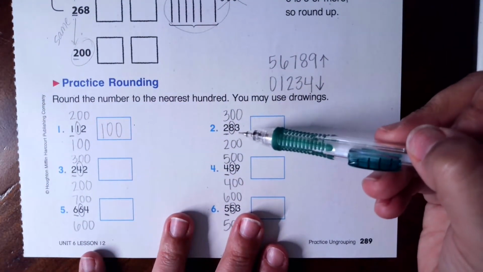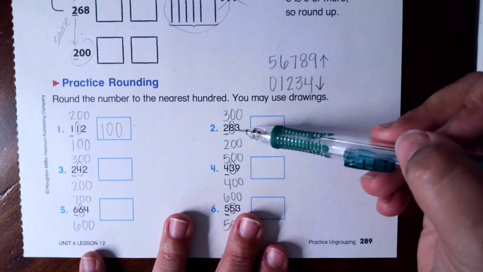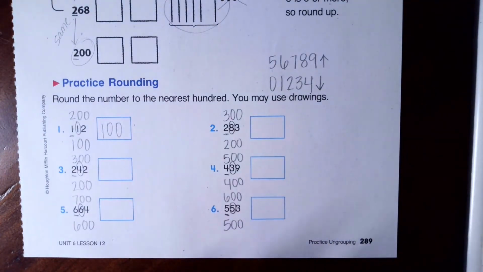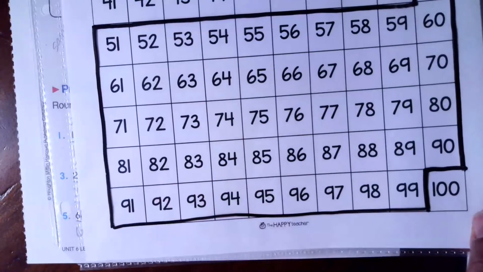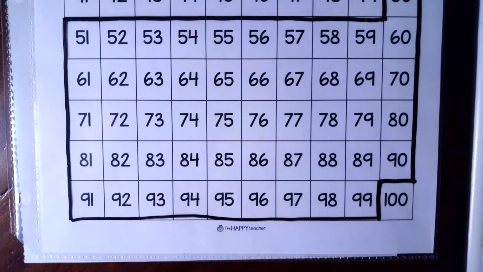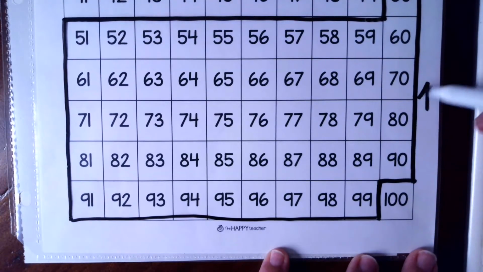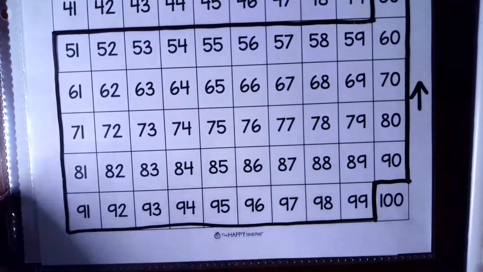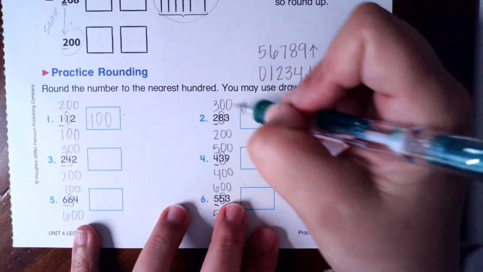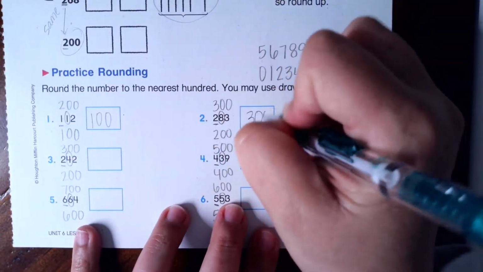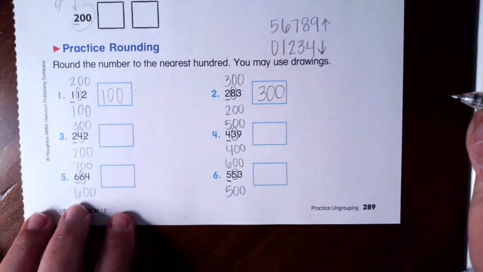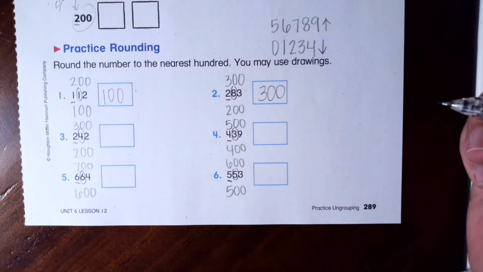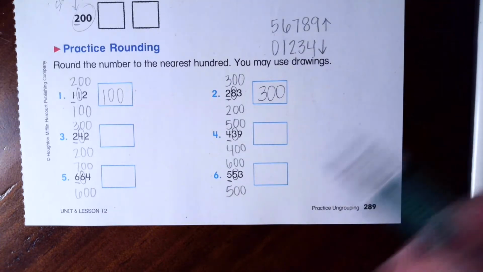So on number 2, I see 283. If I look on my hundreds chart, I see 83 is in the bottom half. So that is where I round up. And I might actually do some arrows just to help me because it might be a little confusing. So 83 is going to round up. So I know I choose 300. If you are ready to try these on your own, I do encourage you to do so. If you want to stick with me for a couple more minutes, that is fine as well.